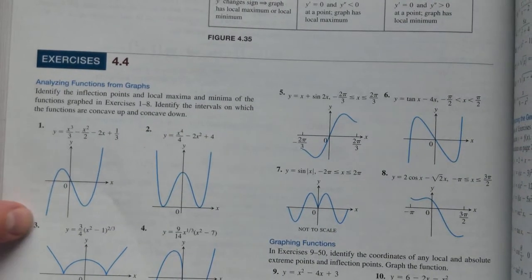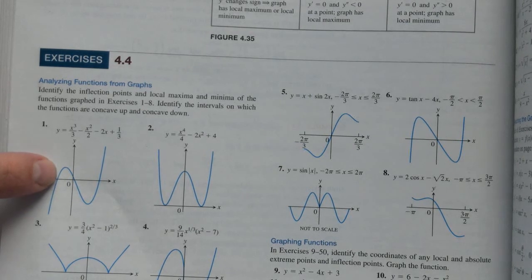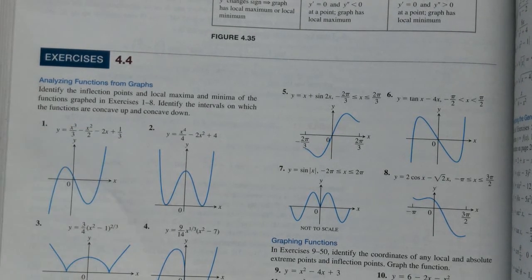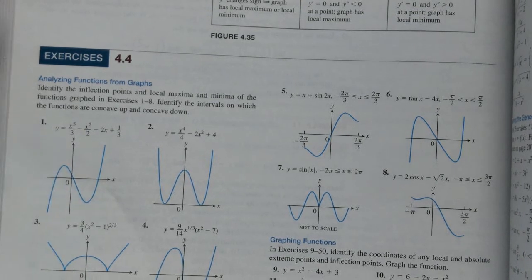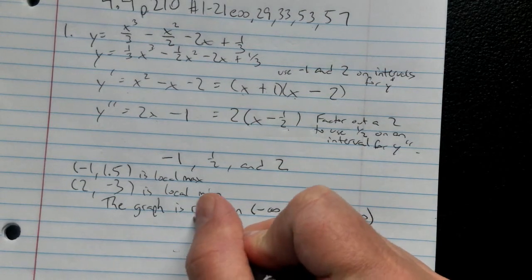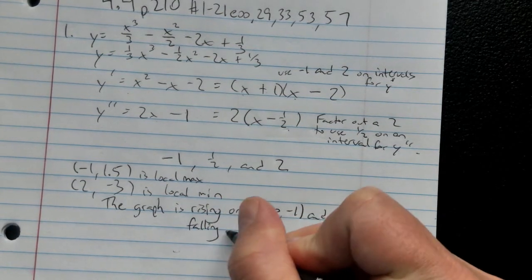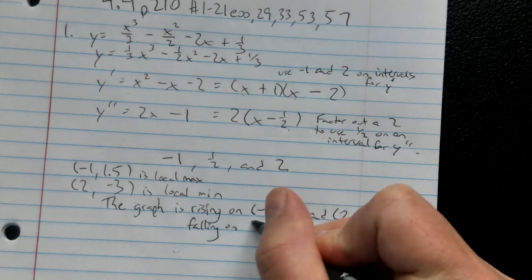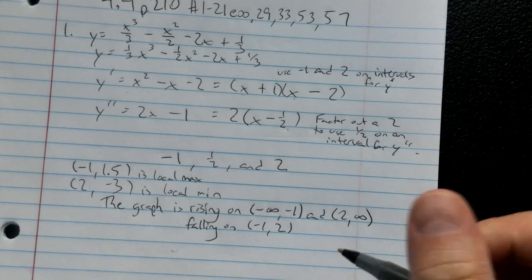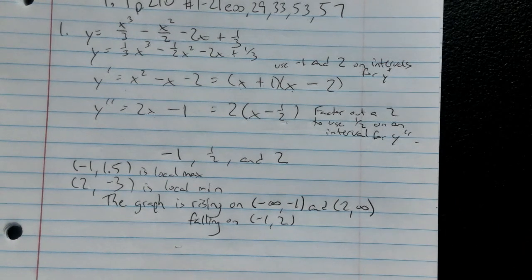So basically from -infinity to where the x value is -1, and then from this x value to infinity. And then the decreasing would be between, so falling on -1, 2. So that's about the rising and falling.